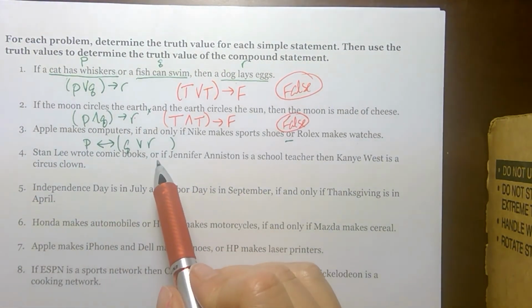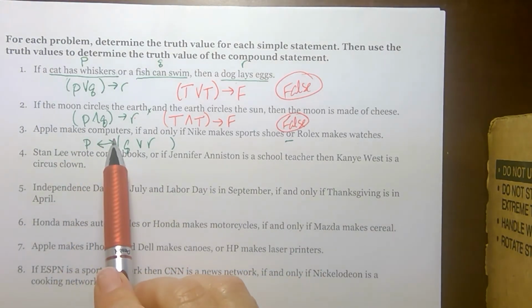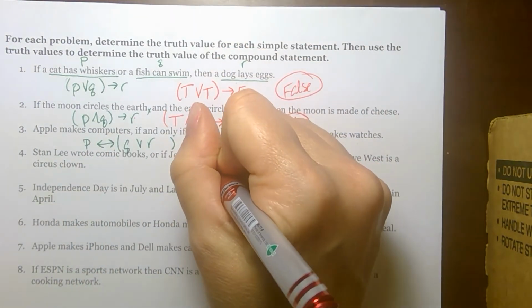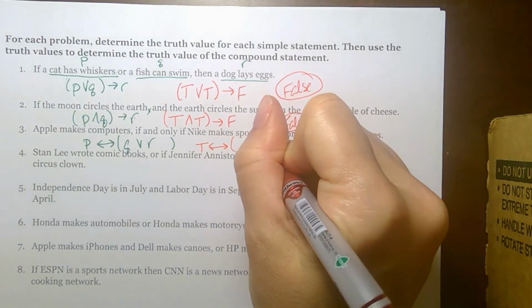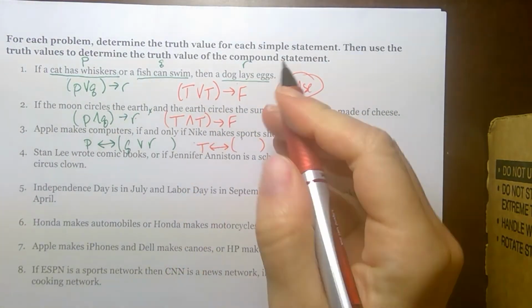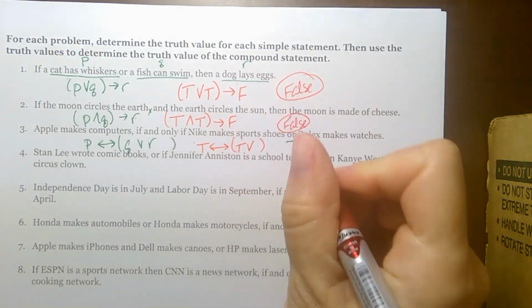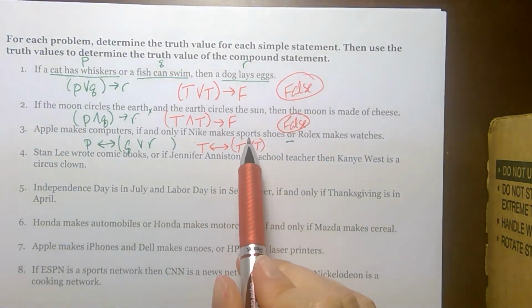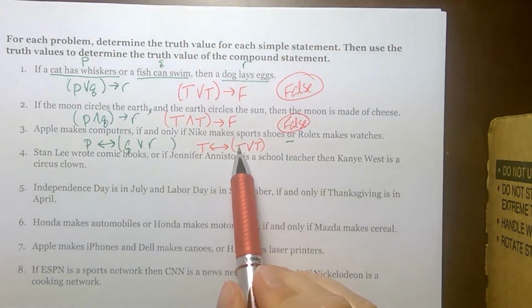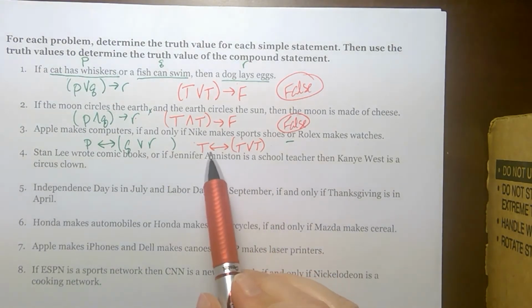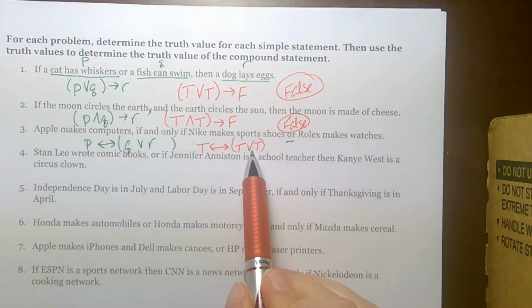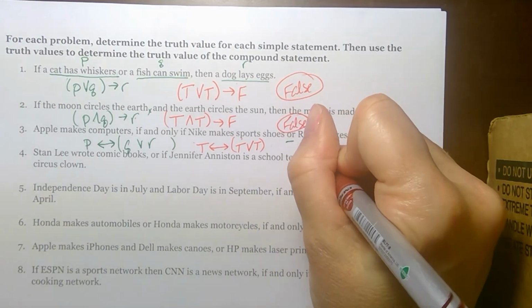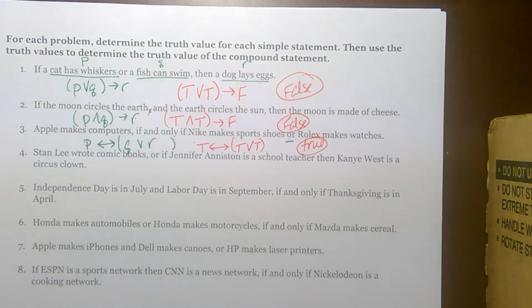Then I evaluate the truth of each statement. Apple makes computers. That is true. If and only if, and then in parentheses, Nike makes sports shoes. That's true. Or Rolex makes watches. That is also true. So we've got this disjunction here. It is a true disjunction. We've got true, if and only if, true. Their truth values match. So that conditional altogether is true.